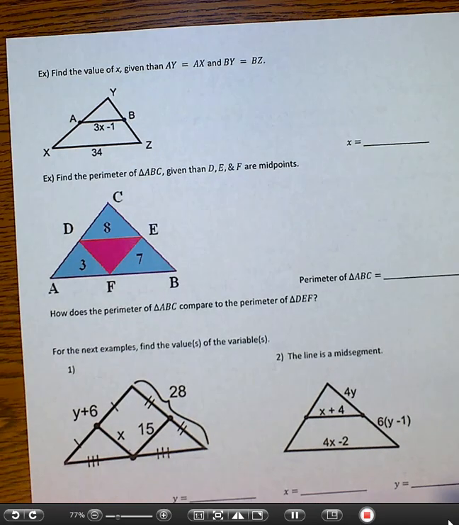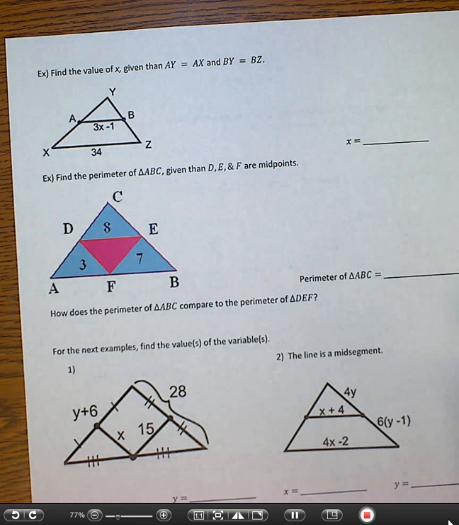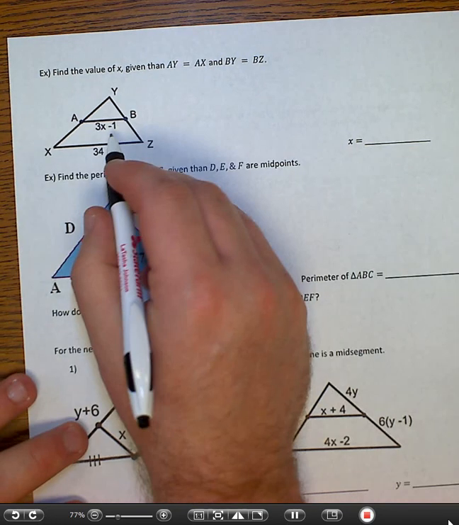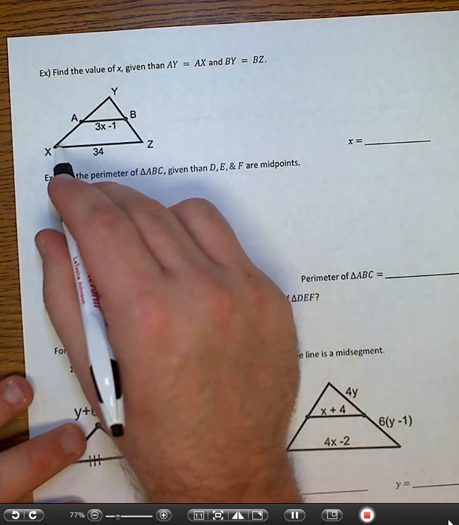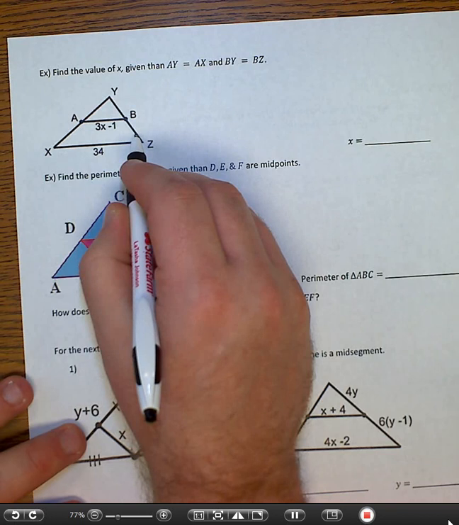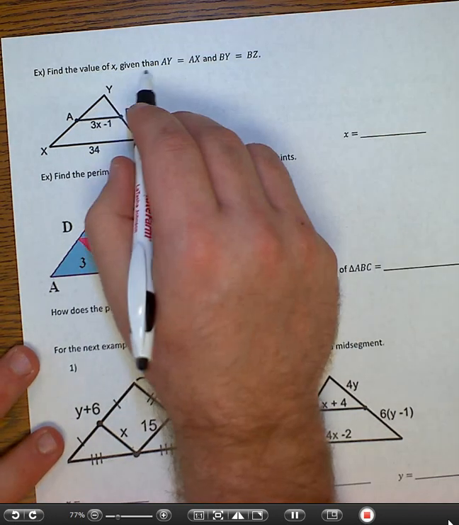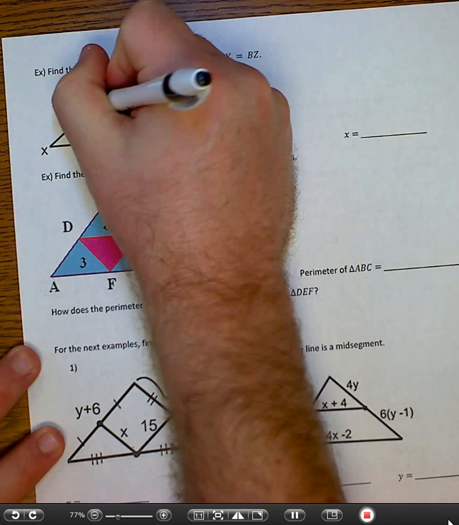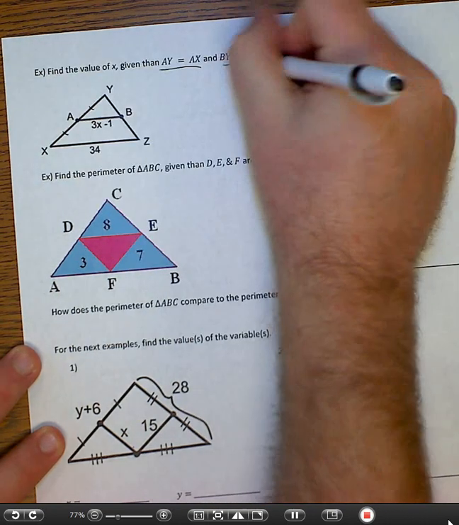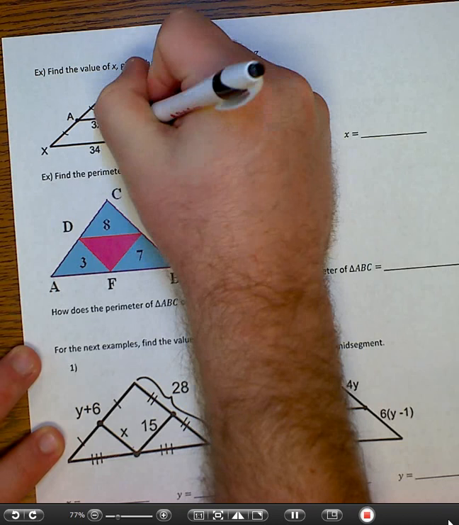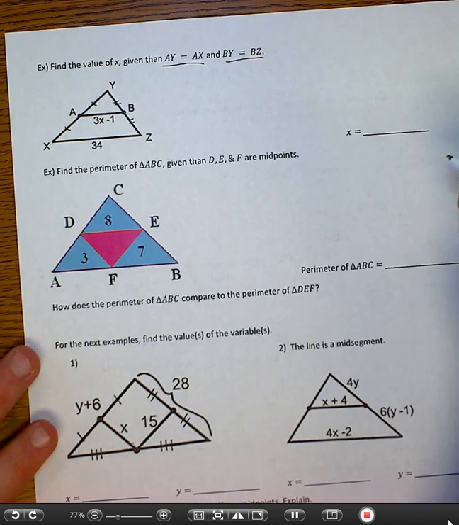Okay, we have a few more of those. Find the value of X. Okay? Nothing on here says that these are midpoints though, so I can't do it yet, but then I said up here, given that AY equals AX, and BY equals BZ, now I have a midsegment. Now I can solve this.